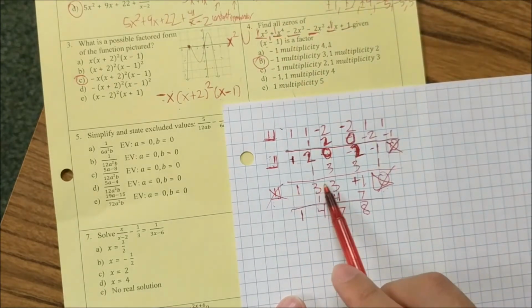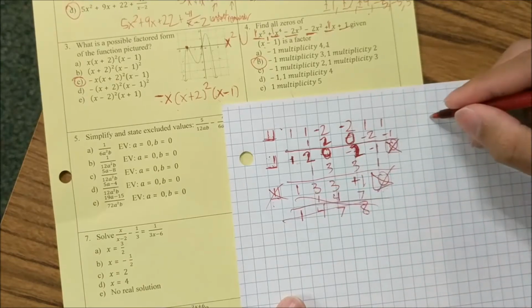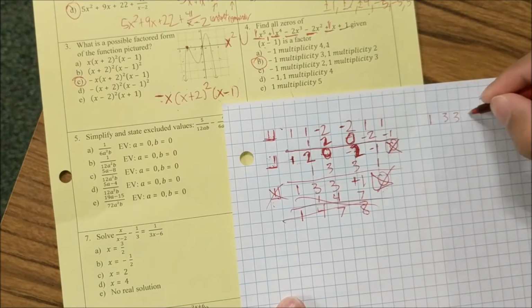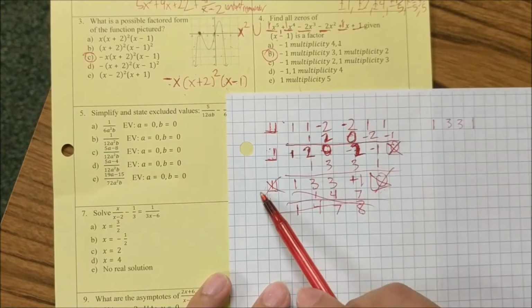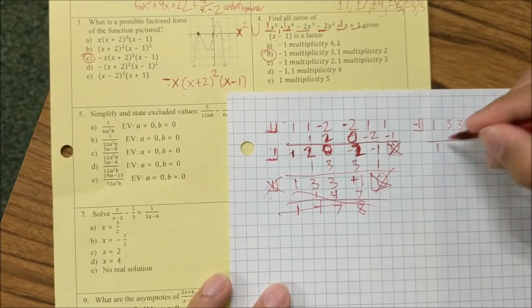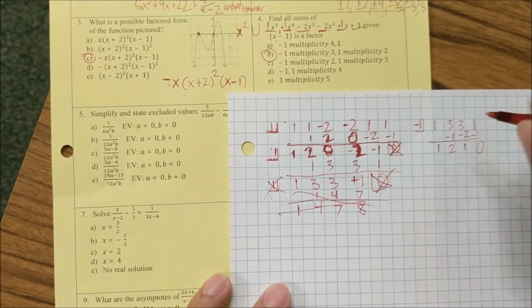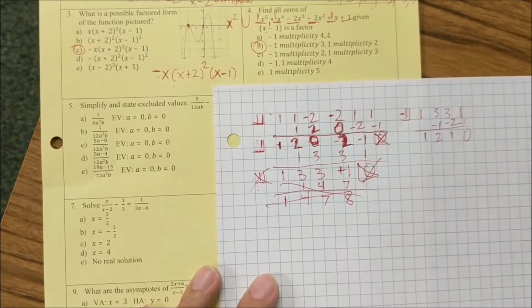Okay, but what I could do if this wasn't multiple choice, I would go back to the last polynomial that I was able to do successfully, and now I try a different root. So I would try negative 1 next. Okay, so this does work, meaning that negative 1 has multiplicity of at least 1.